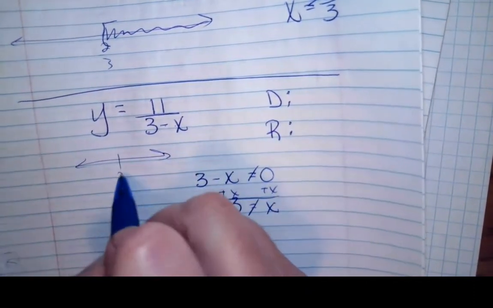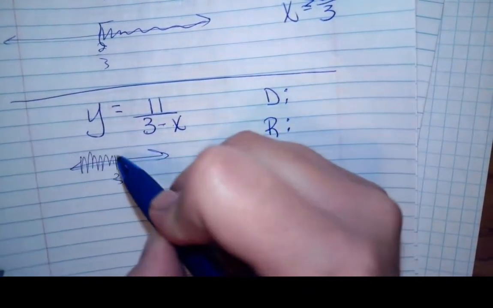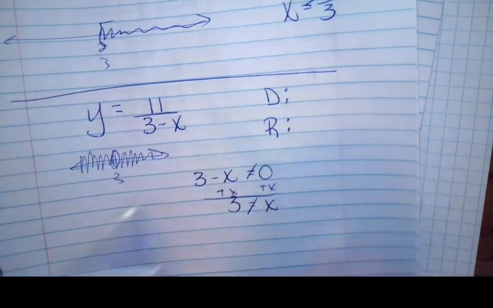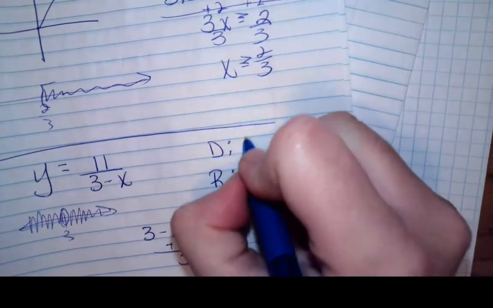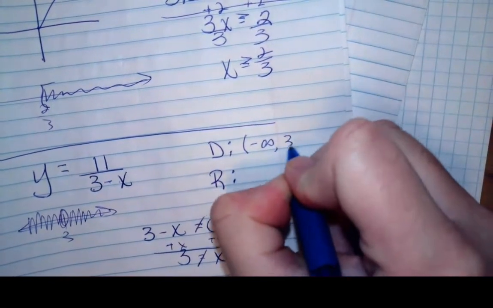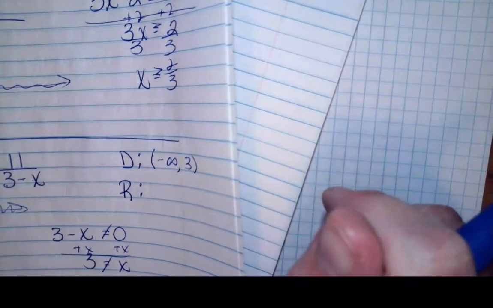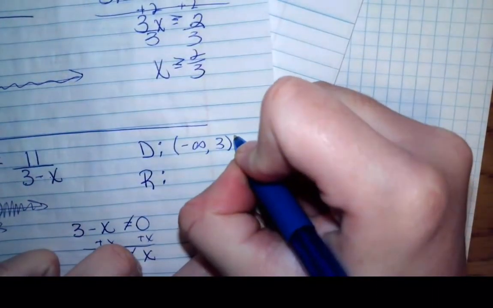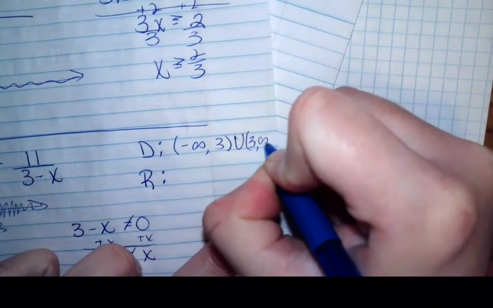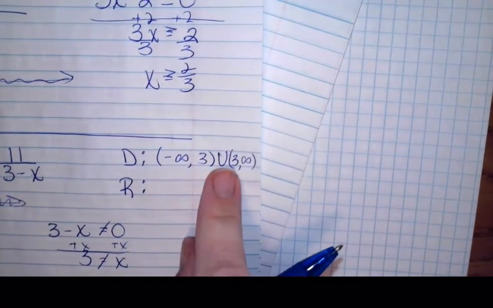So on a number line, you're going to come all the way up to 3, don't touch him, and then go everything after 3. So your domain is from negative infinity to 3, don't touch, okay? And then, union, from 3 to positive infinity. The soft brackets mean you're going all the way up to 3 but not touching.